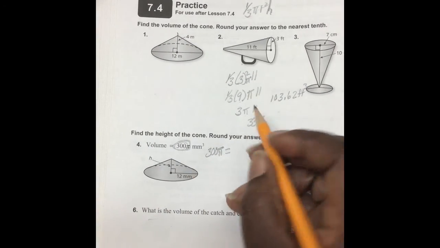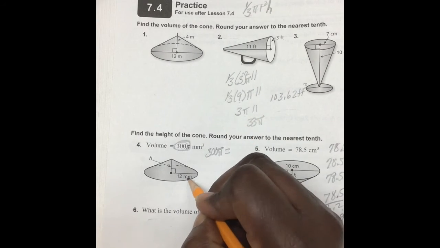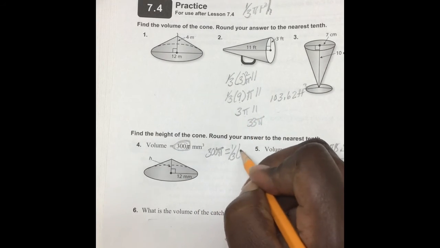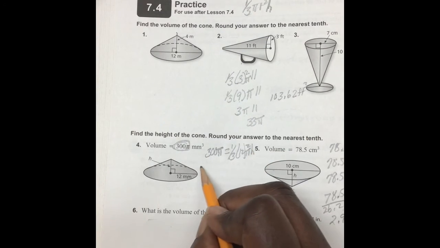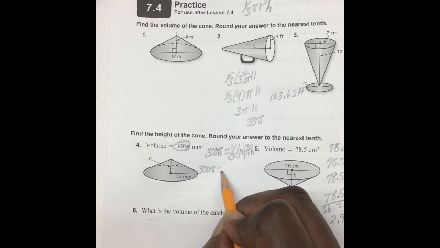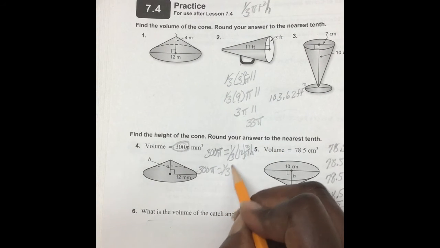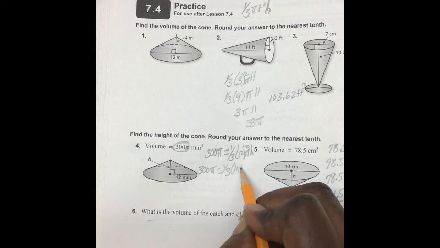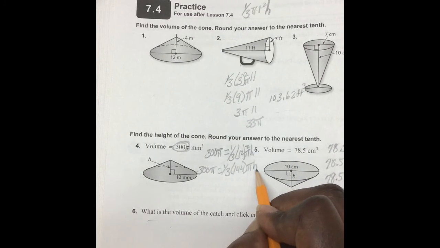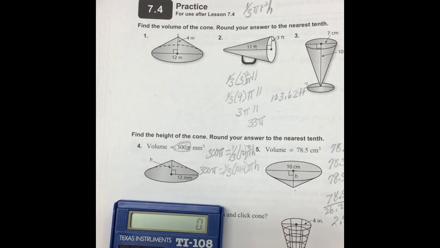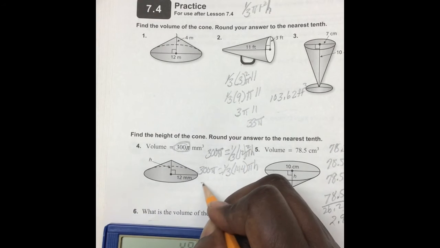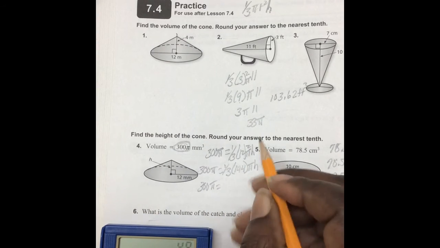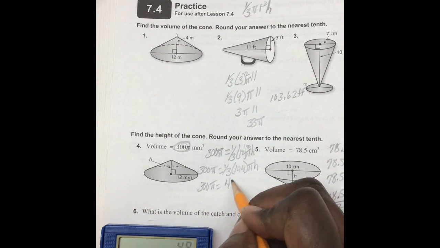So here we have a radius of 12. So we have 1/3, and we have 12 squared pi h, okay? So 300 pi is equal to 1/3 of 144 pi h, okay? So let's take that 144 divided by 3, we get 48. So 300 pi is equal to 48 pi h.